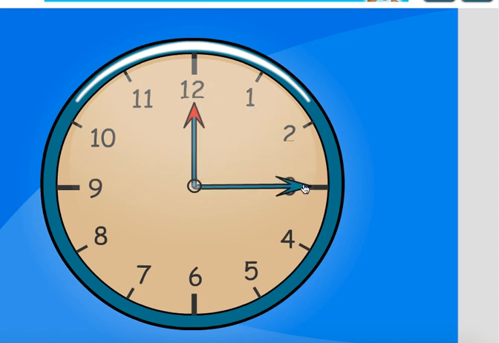Quarter turn. 2/4, also known as a half. 3/4, and then eventually back to the whole turn. So 1/4, 2/4, which is a half, 3/4, whole.